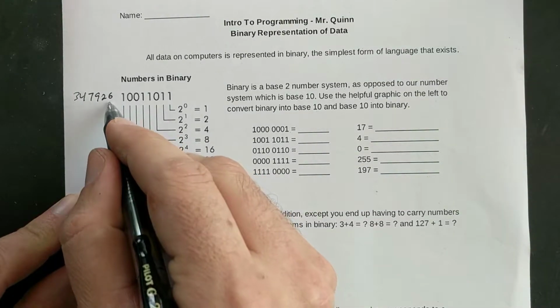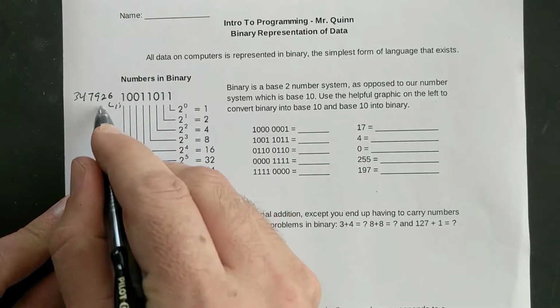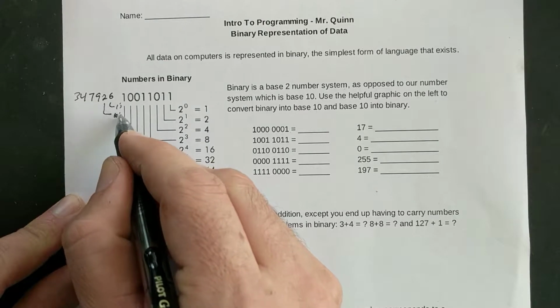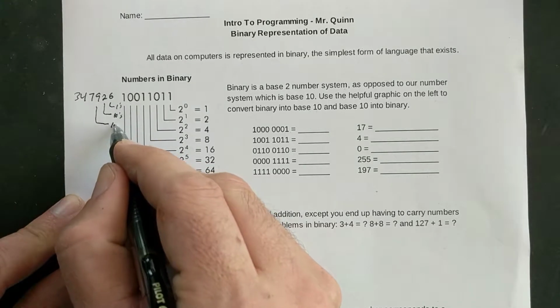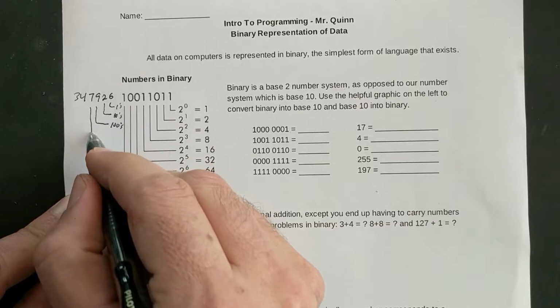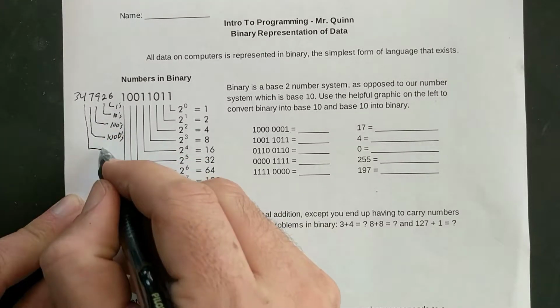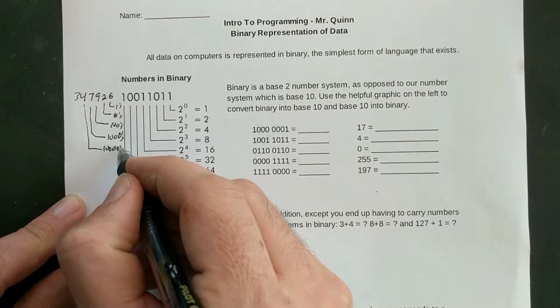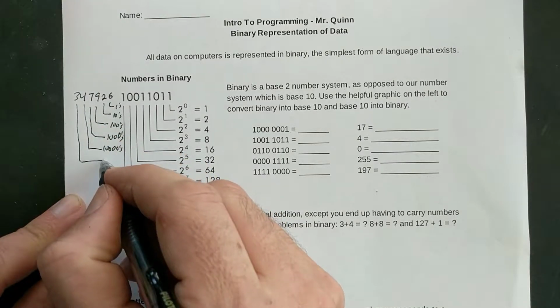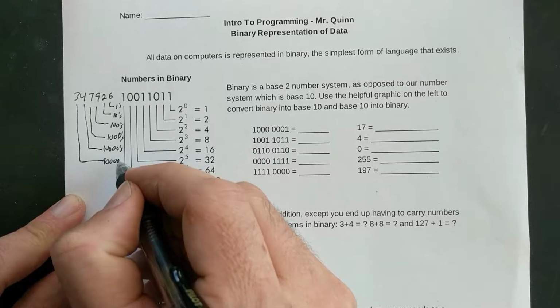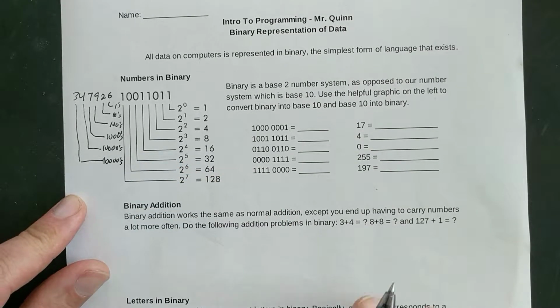In base 10, this would be the 1's column, then the 10's column, the 100's column, the 1000's column, the 10,000's column, and the 100,000's column. I think I'll stop there. That's probably enough to make the point.